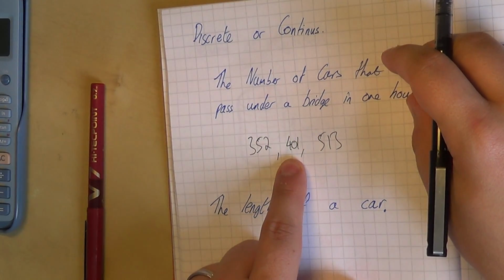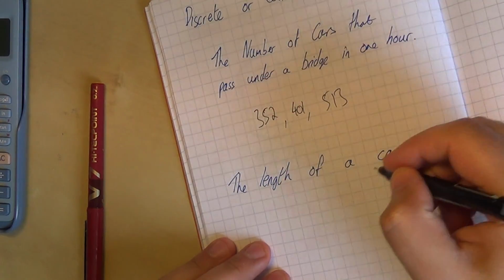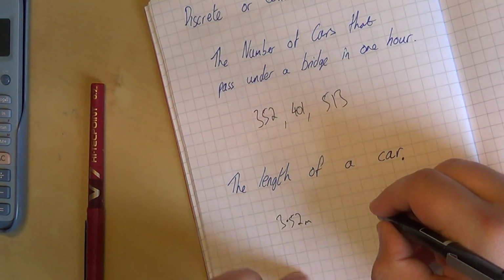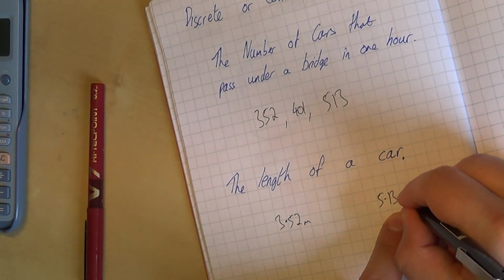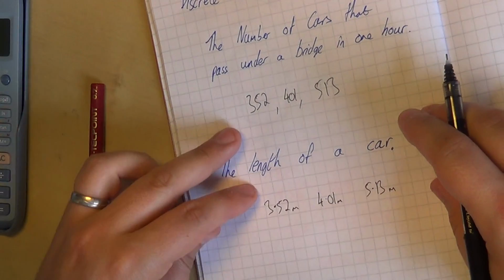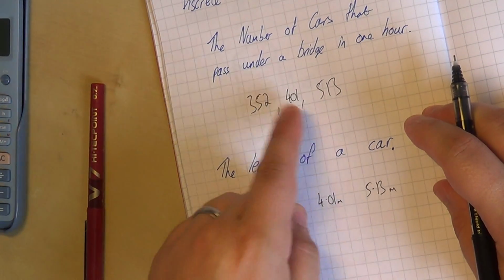So you can go in between those two values. And in a similar way here, if we imagine there was a car that was 3.52 meters long, or 5.13 meters long, we could imagine a car in between of 4.01 meters. So far, this seems exactly the same. If I give you two bits of data, you can go in between them.